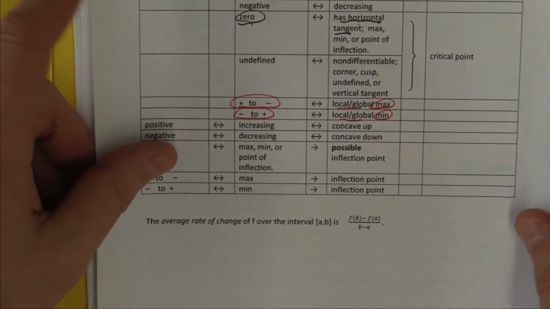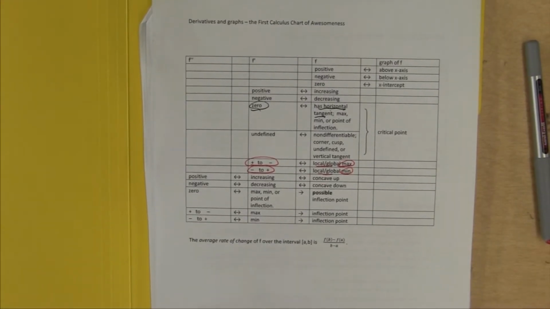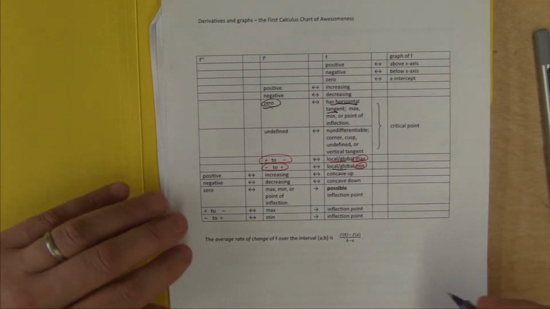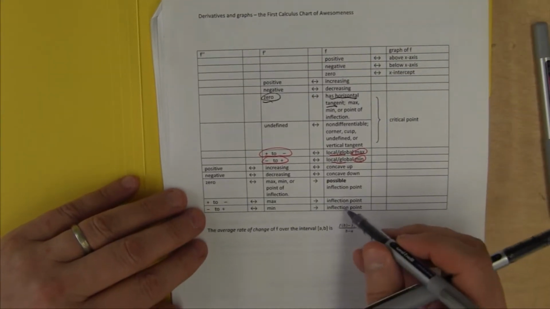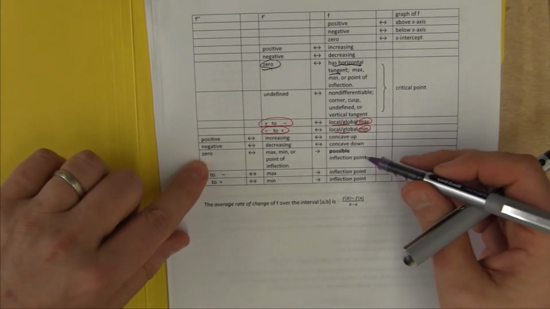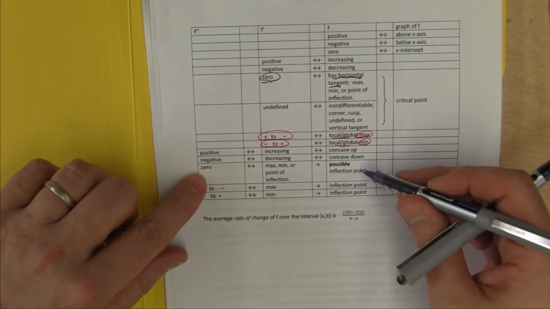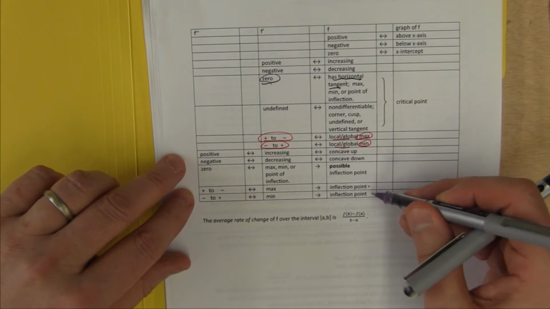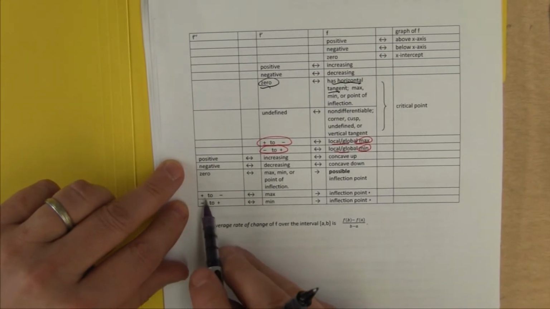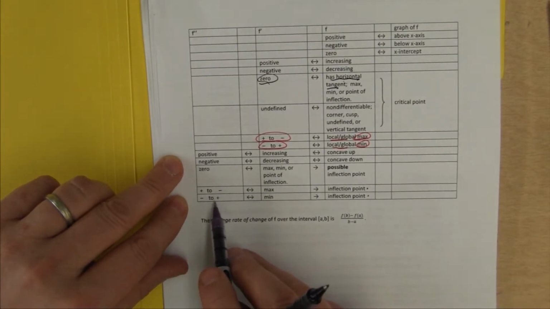So we're going to go back to our calculus chart of awesomeness, which describes all the awesome properties of functions relative to f, f prime, f double prime, and the graph. Now we're looking for an inflection point. If f double prime is 0, we have a possible inflection point. That's not going to be good enough for us. What we need is definitely an inflection point. And here are the two places where we get an inflection point: either f double prime changes from positive to negative, or from negative to positive.